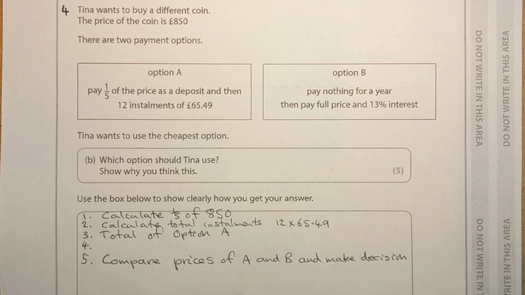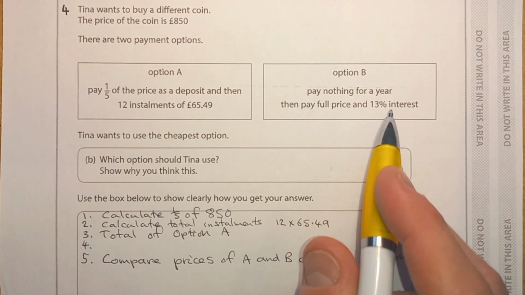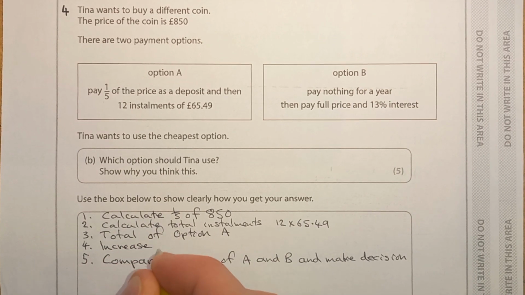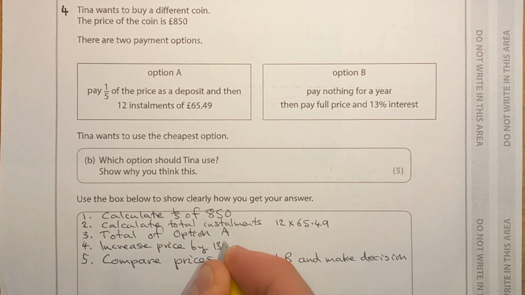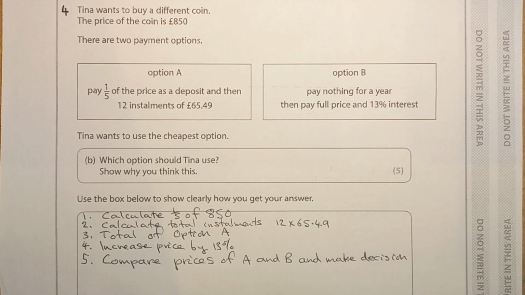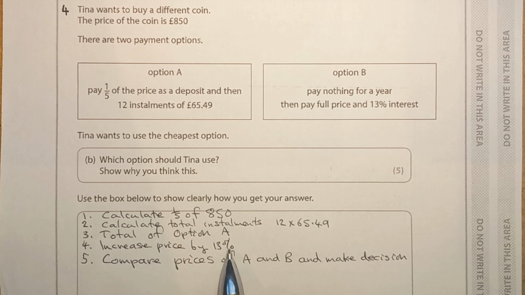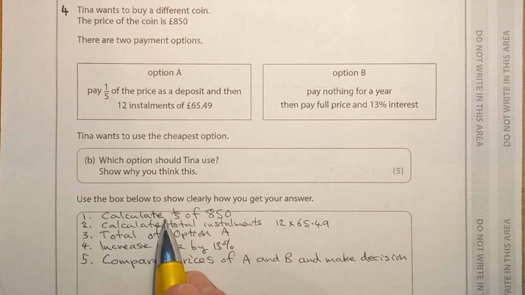Then for option B, well, we just need to increase the original amount by 13%. So increase price by 13%. And then we'll have 1 answer for option A, 1 answer for option B. We compare and make our decision. So let's go to step 1.